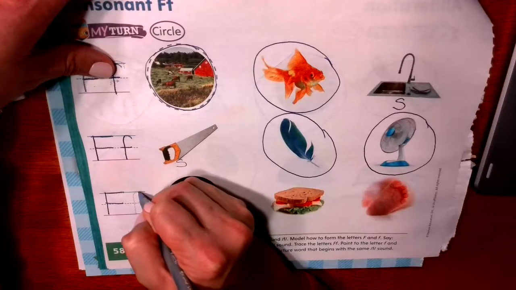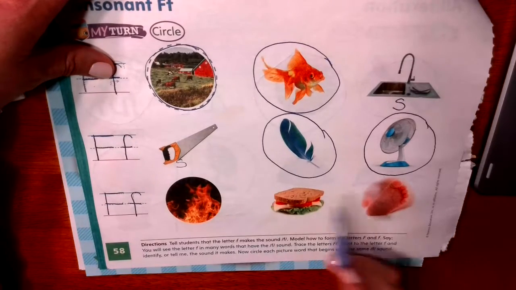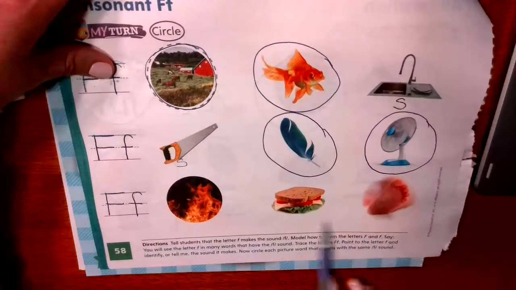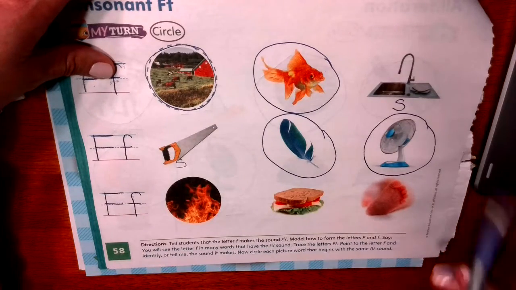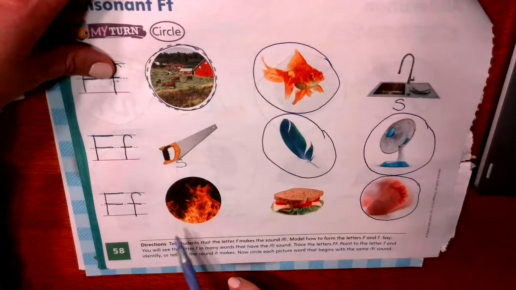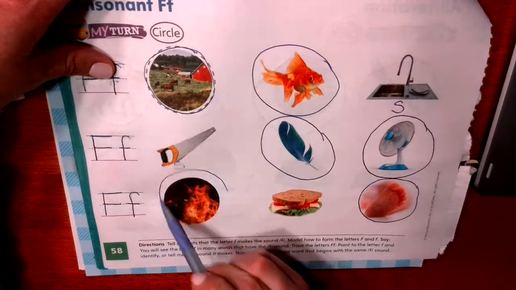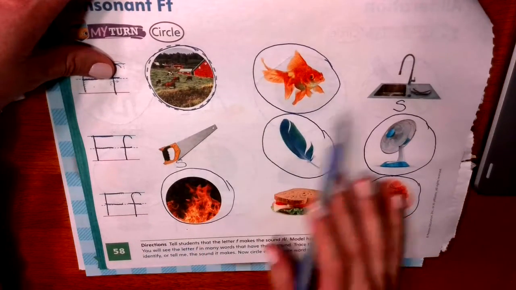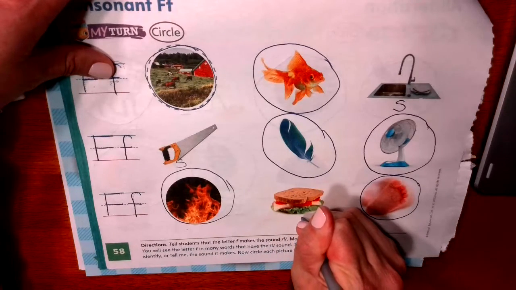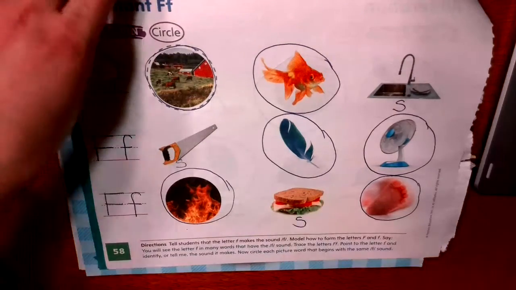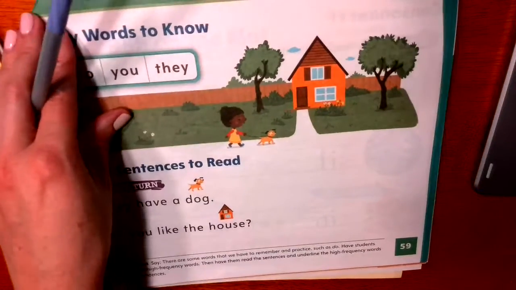Tracing that letter F using my very best handwriting, and then going ahead and circling out of these three pictures that which ones begin with the letter F. Fire, sandwich, and foot. I know from my last page that we did that foot definitely starts with the F, and so does fire. But sandwich, kind of like the other two, starts with the letter S. So I'm going to go ahead and put an S right below sandwich. Good job, guys. You have one more page. If you could find page 59, that would be great.